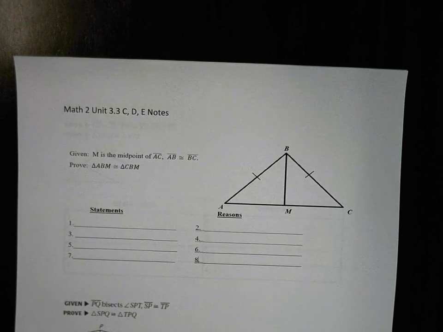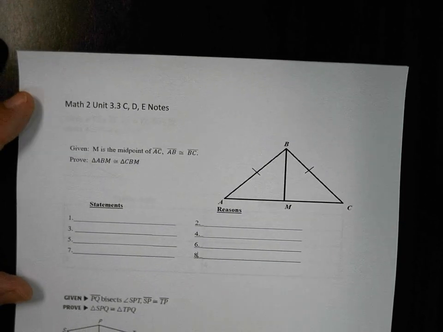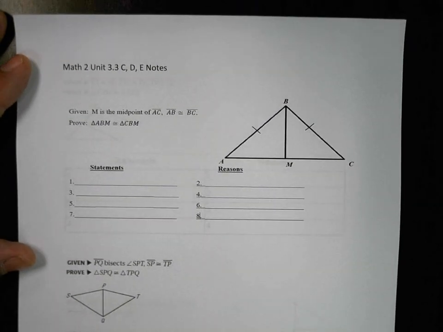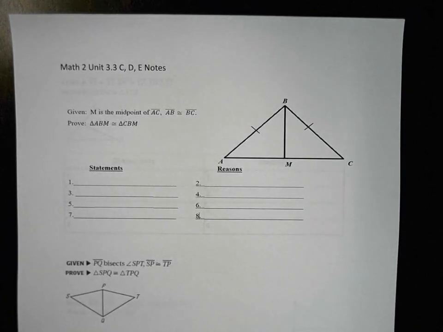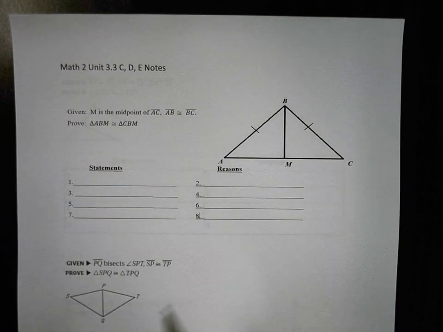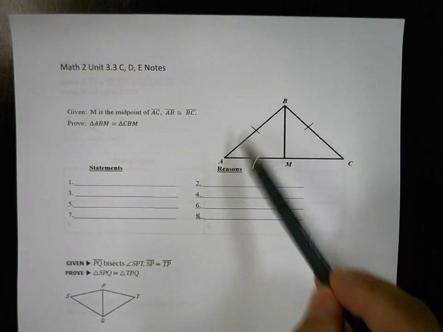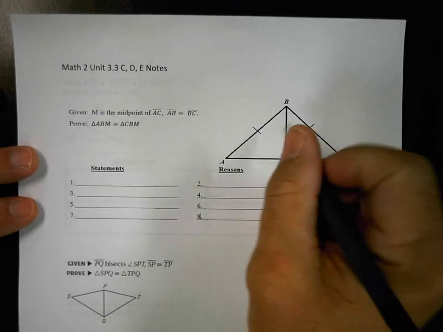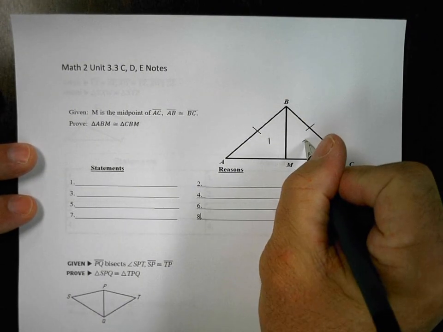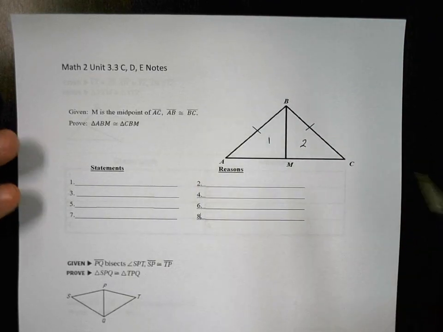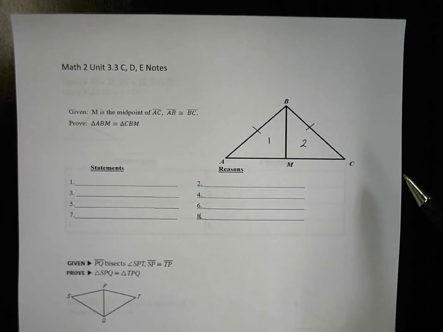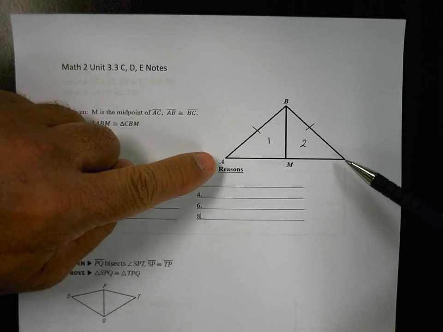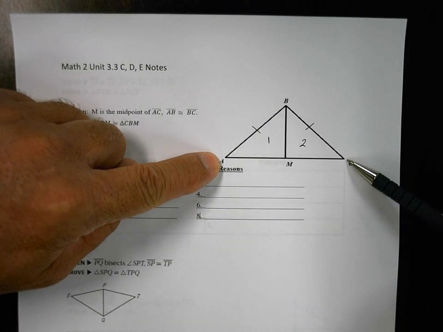All right, I believe this one is actually a little bit of a review. So let's take a look at this one. Now remember, what we're doing when we're doing a proof is proving that these two triangles over here are congruent. Remember, in congruent triangles all of the corresponding parts are congruent, which means their three corresponding angles are congruent.